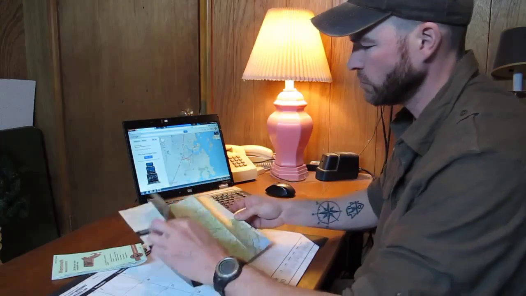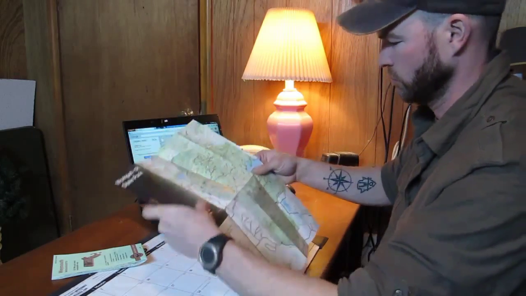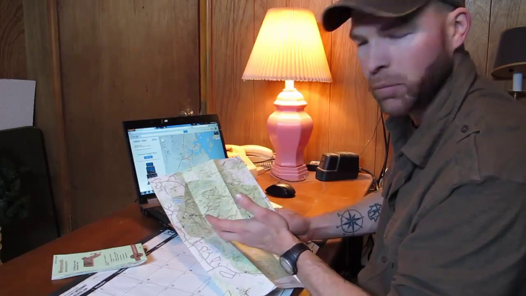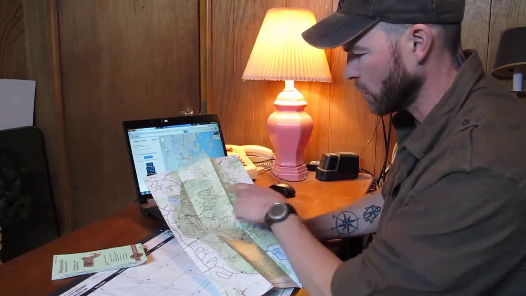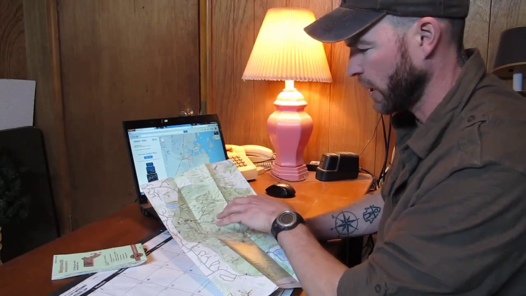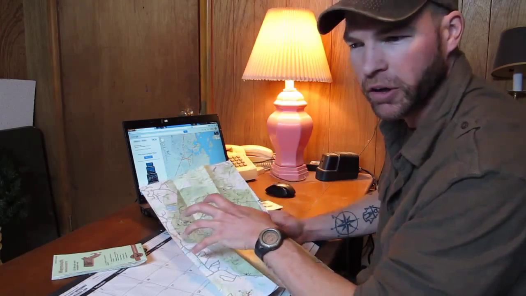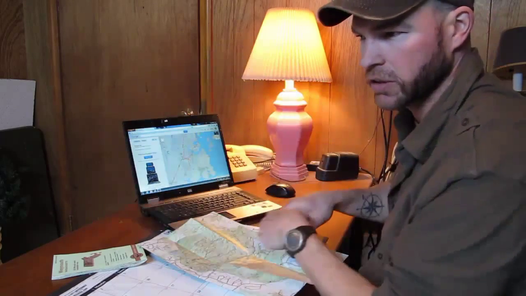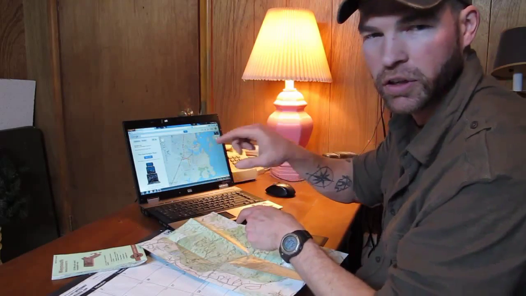And once you get the map, you want to look at all the trails. You want to find a big area with trails around it, so you can check the middle of that area. I'll show you on the blackboard what I mean.